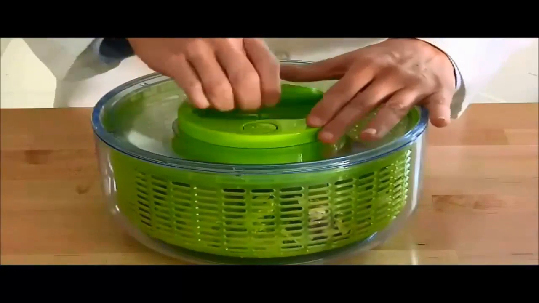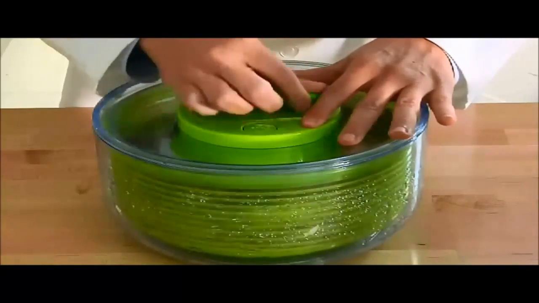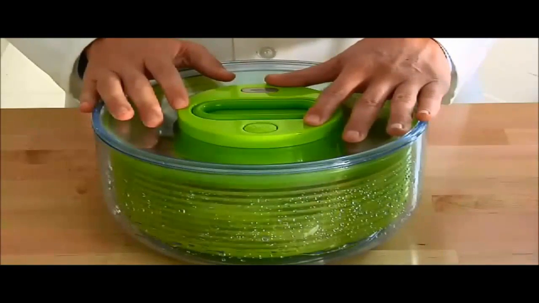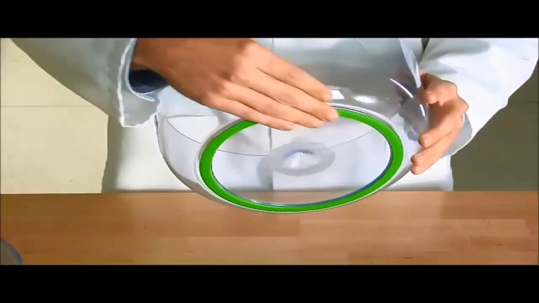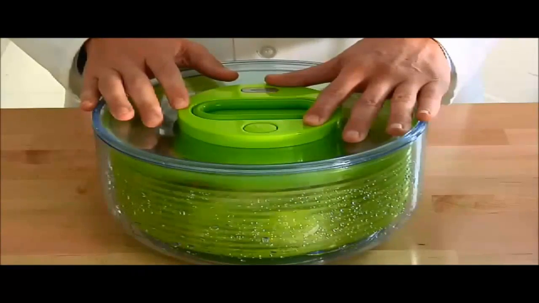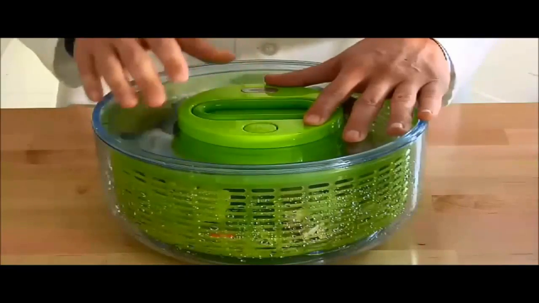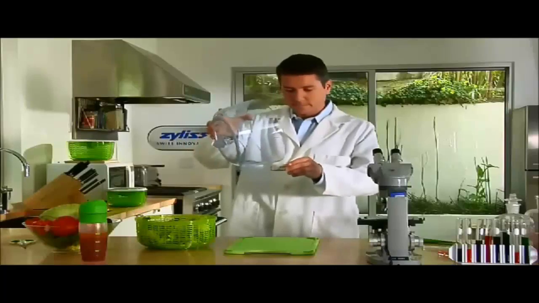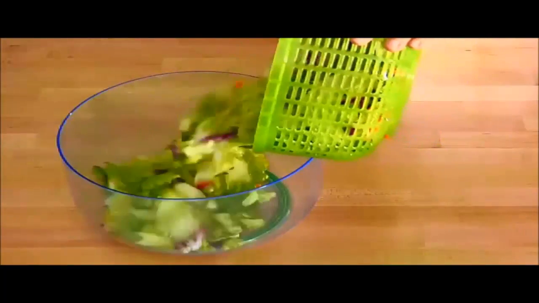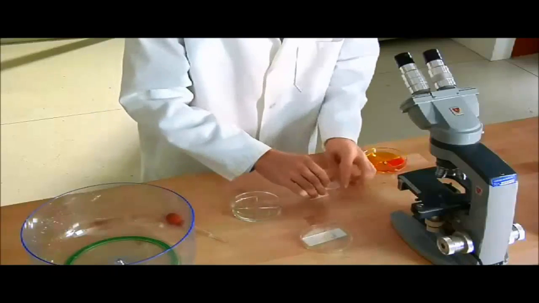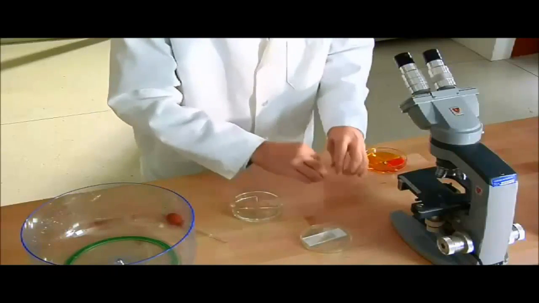Now you're ready to pull the handle and spin that salad. Your salad is spun clean at over 1800 RPM. And with its non-slip rubber base, the Easy Spin stays firmly in place throughout. Now bring the spinner to a quick stop, which also fluffs up your salad. Remove the basket, pour out the dirty water, and voila, your salad is ready. Now let's go back to the dirty water we removed and see what you won't be eating in your salad.